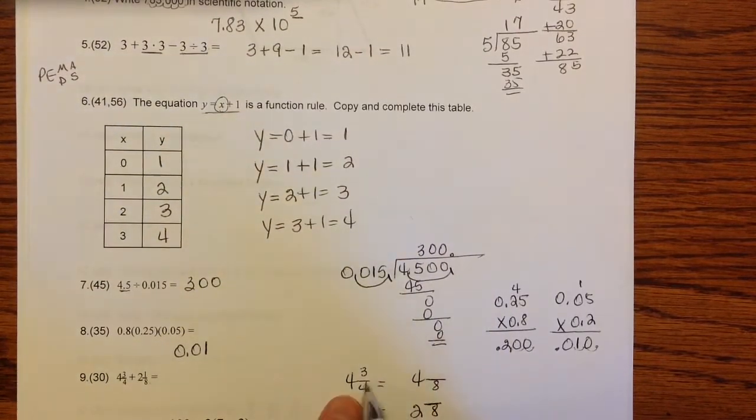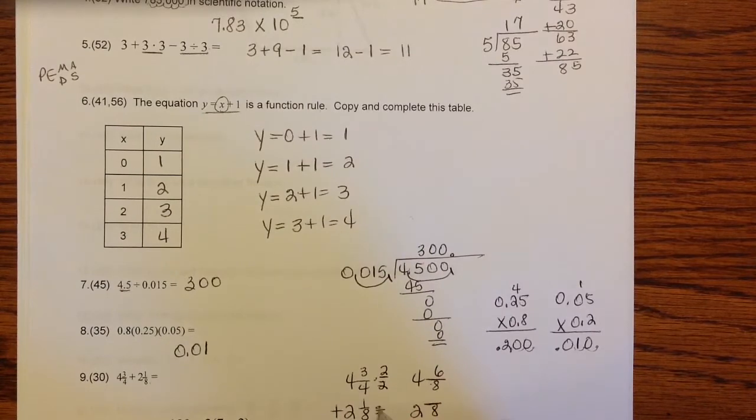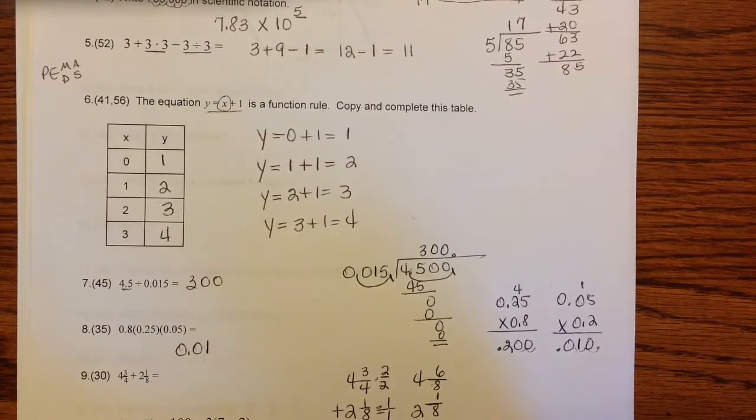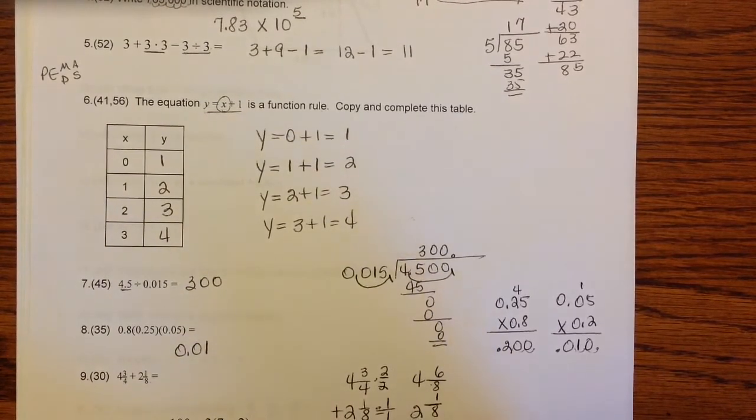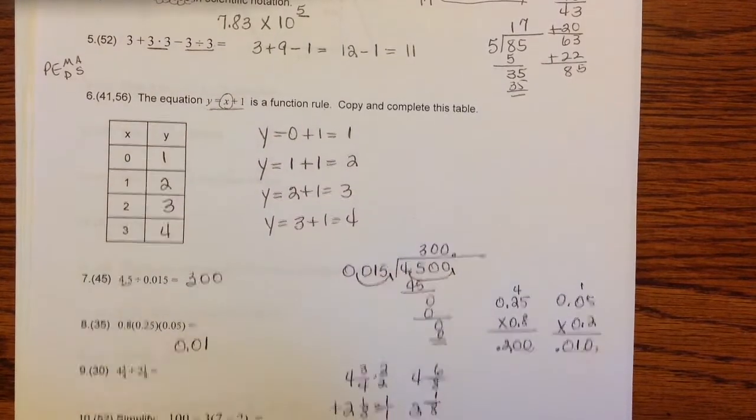Well, to get from 4 to 8 on the bottom, I got to multiply by 2. But if I do 2 on the bottom, I got to do 2 on the top. To get 8 to 8, we need to multiply by 1 on the bottom and 1 on the top. And we're adding. So we've got 4 plus 2 is 6, and 6 eighths plus 1 eighth is 7 eighths, and it's in lowest terms. We didn't have to reduce it.